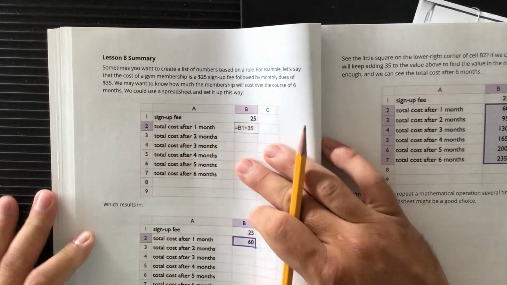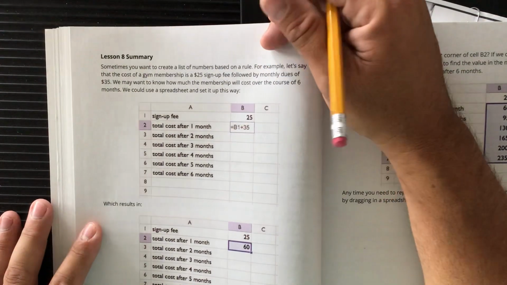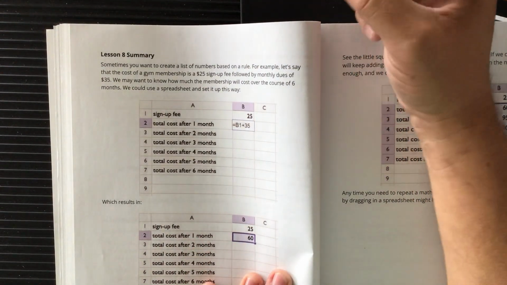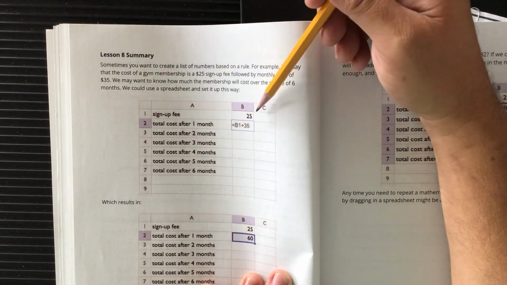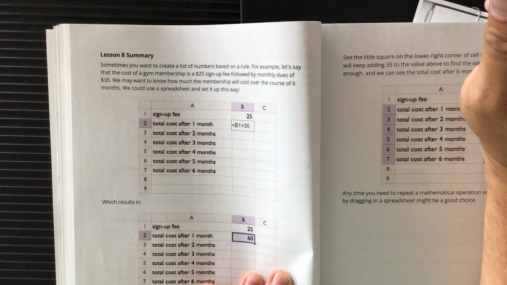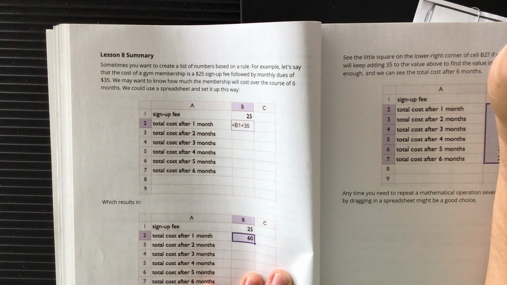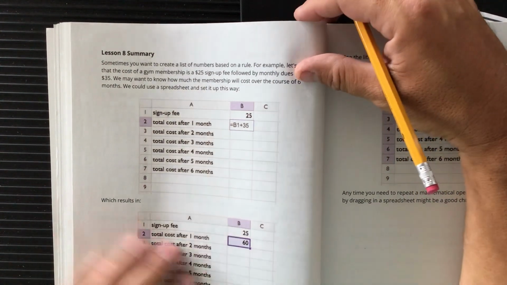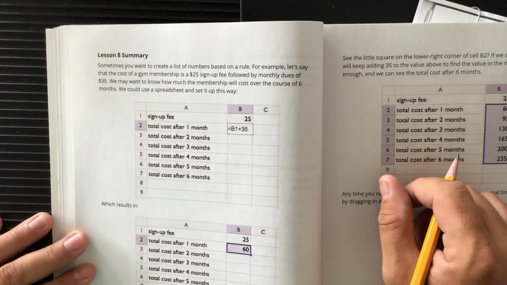Again, page 56. All right, so a way to determine your expenses is to use spreadsheets as well.